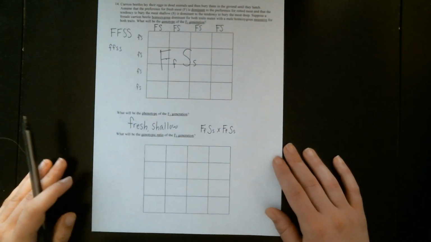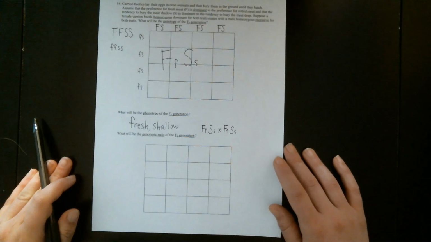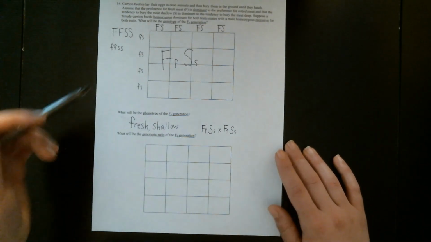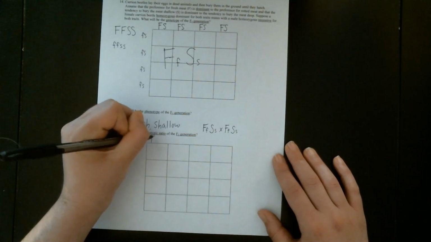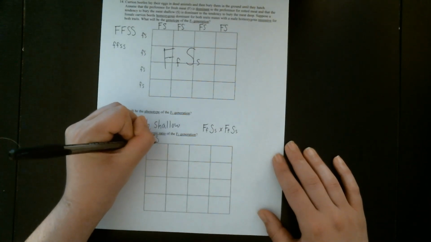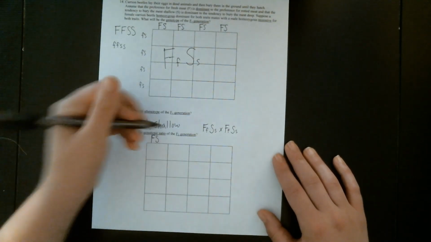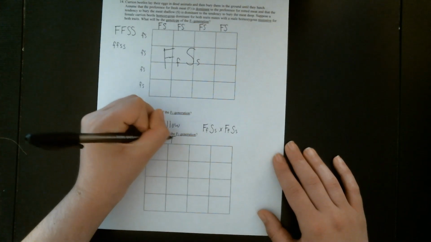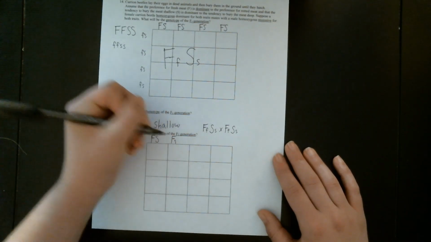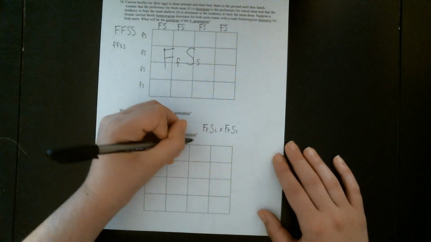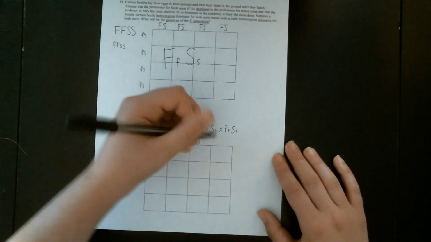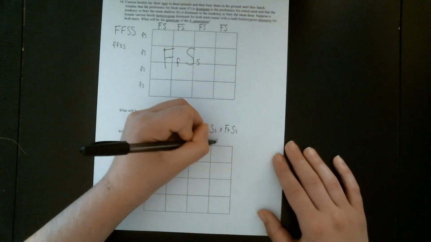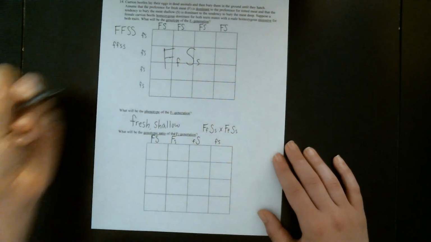Now let's look at what each parent can pass on. So, mom, what can she pass on? A big F and a big S. She could also pass on a big F and a little s, and then a little f and a big S, or a little f, little s.